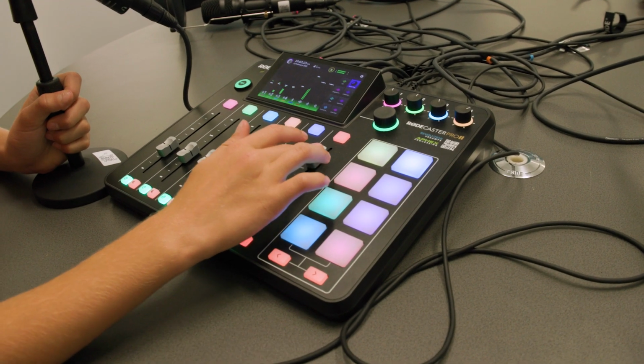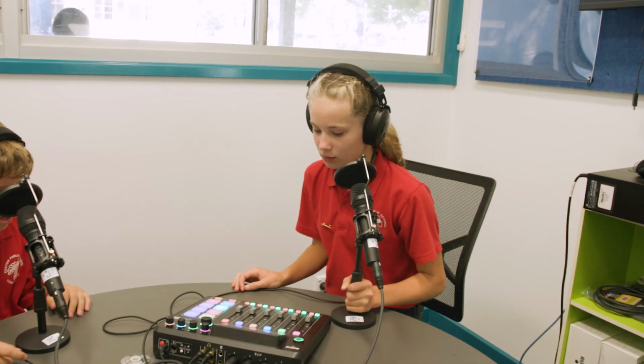This setup suits having a single producer role to be designated. They will control the audio levels, the sound effects, and other Rodecaster functionality.